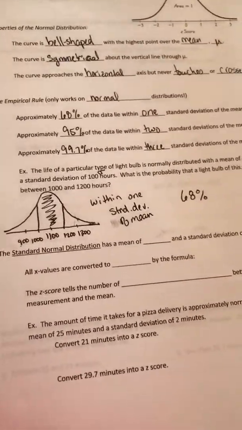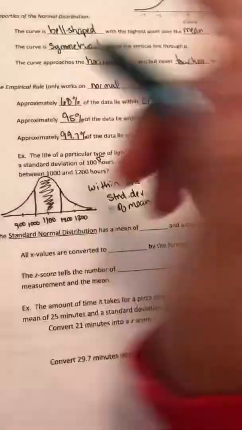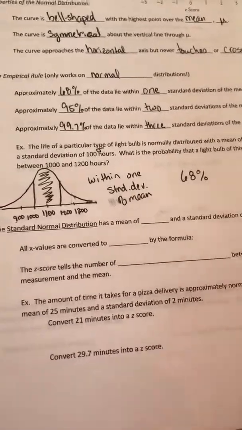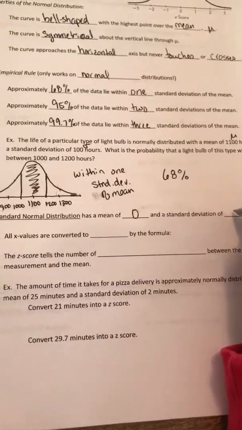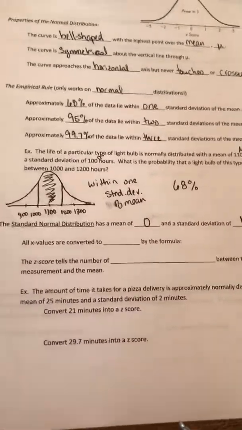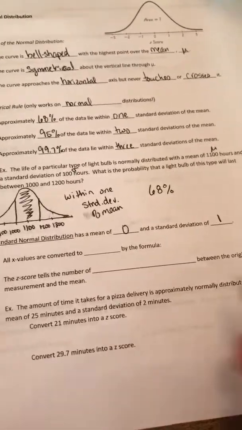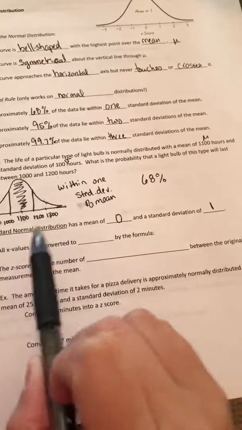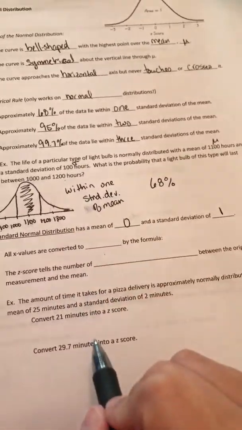Now you do have what's called the standard normal distribution. Any normal distribution you can draw and put your data values down here. Your standard normal distribution will always have a mean of 0 and a standard deviation of 1. All of your x values are your data values, so here our x values would be 1,000, 1,200, or any value it asks about, like 1150.